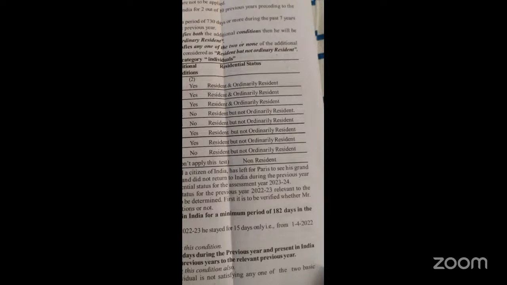Non-resident. So how to remember this? How to make it easy? See, I will give the clue. Any individual who satisfies any one of the basic conditions and both the additional conditions always comes under resident but not ordinary resident.